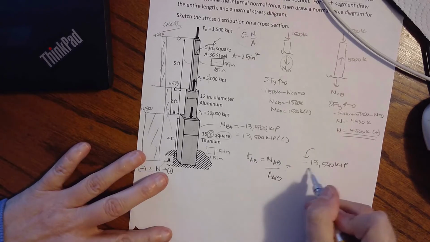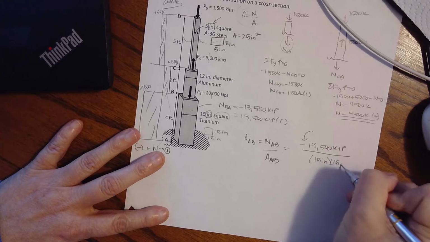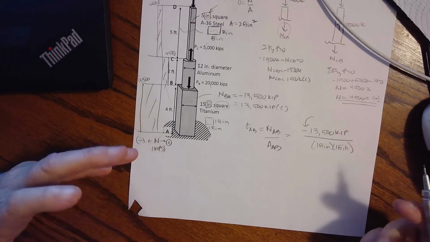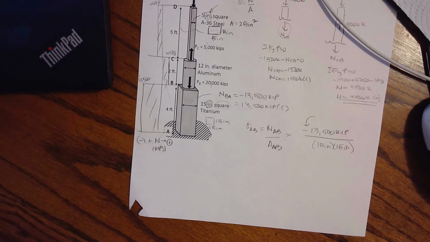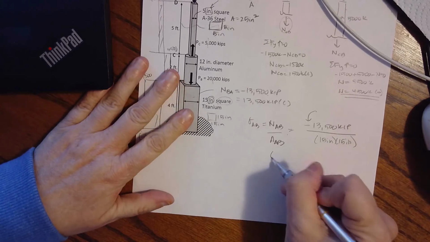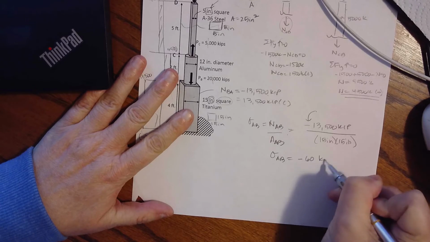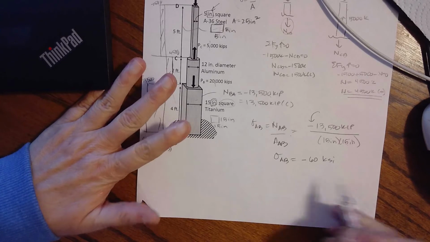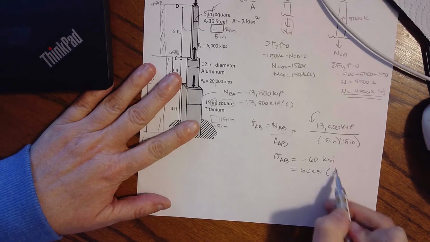I have to put that negative in there, divided by 15 inch times 15 inch. When I divide this out, I get that internal stress is a negative 60 KSI. Remember, stress is kips per inch squared. That tells me it's 60 KSI in compression.